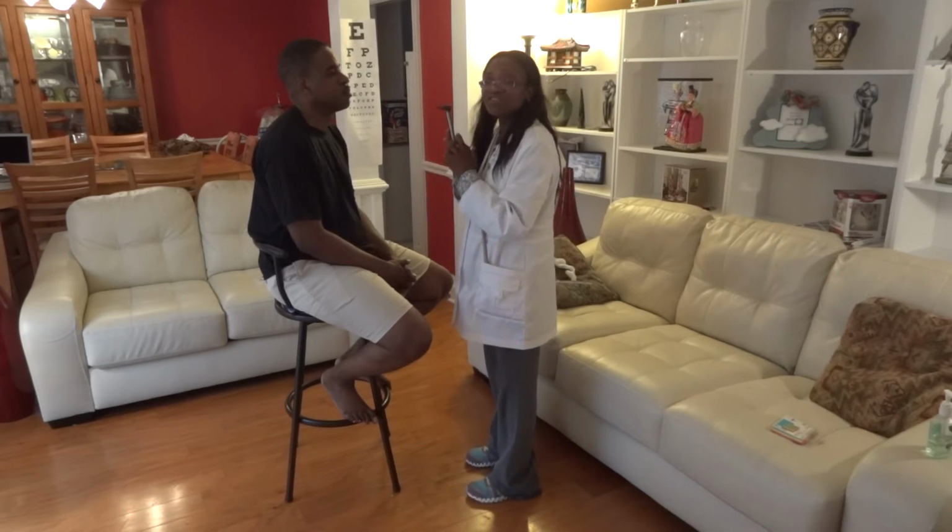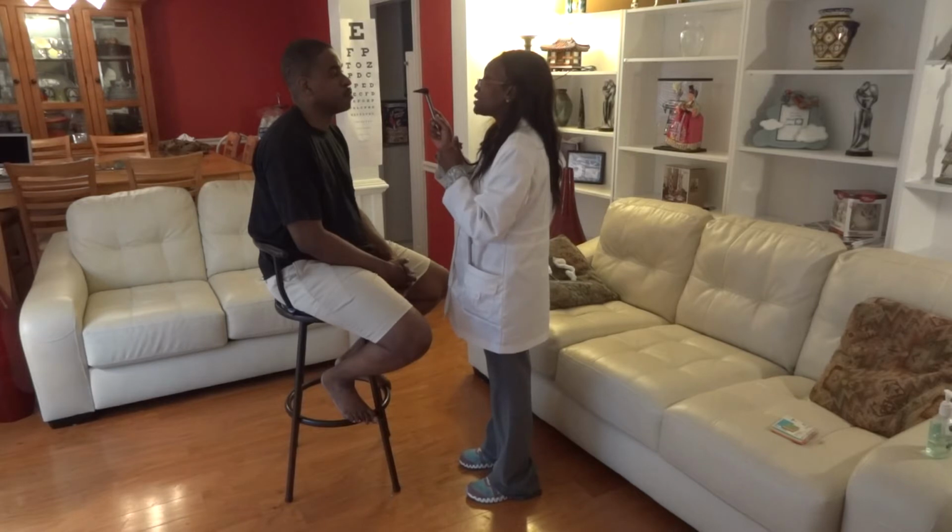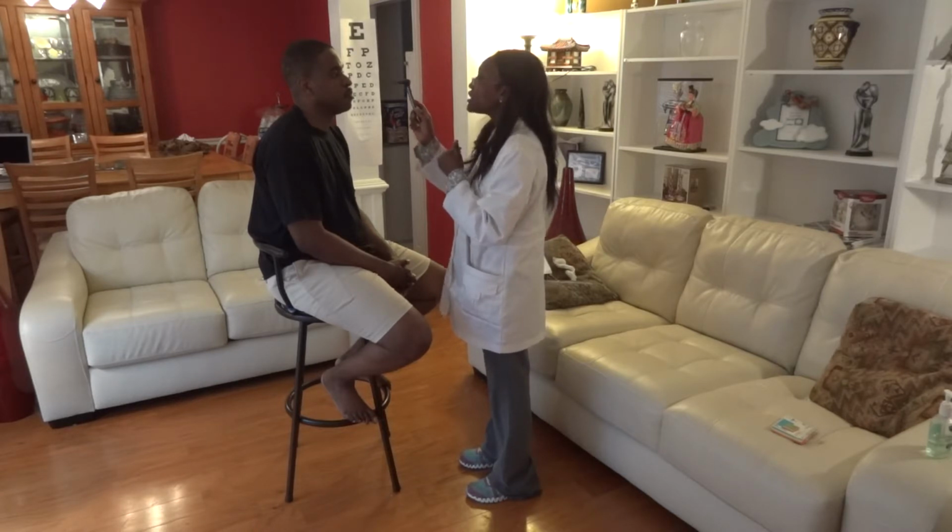We are going to test the 6 cardinal fields of gaze. We're going to instruct the patient to keep your head still and just move your eyes for me, okay? The eyes are moving purposefully and smoothly. No nystagmus noted, no strabismus noted.